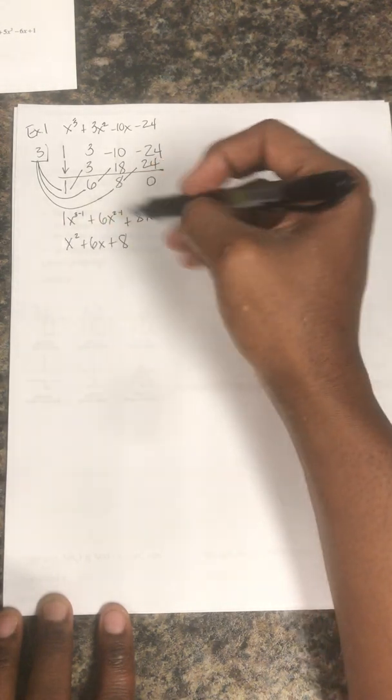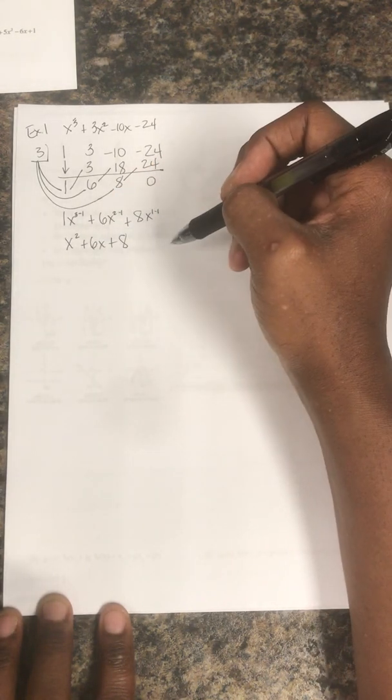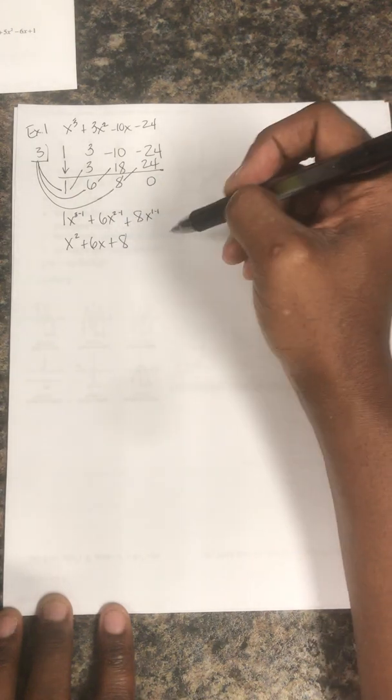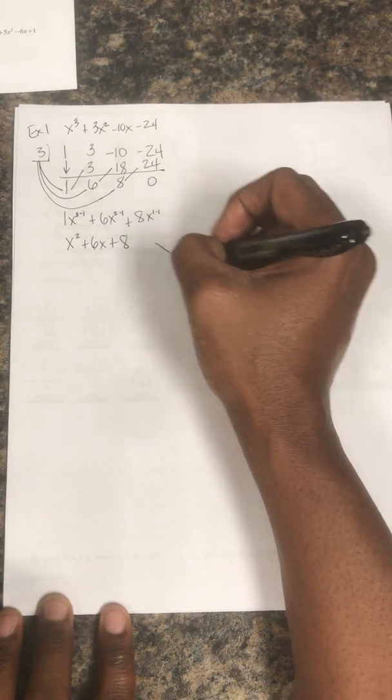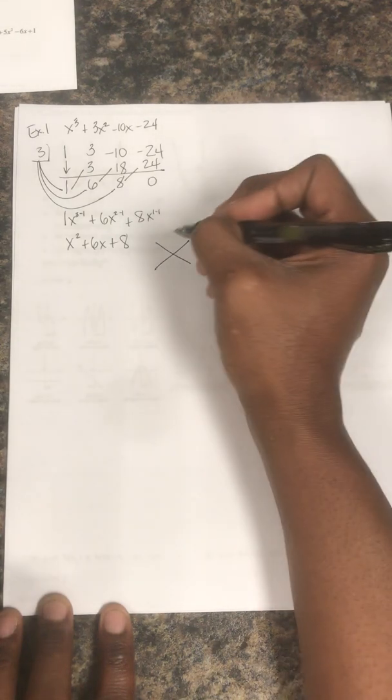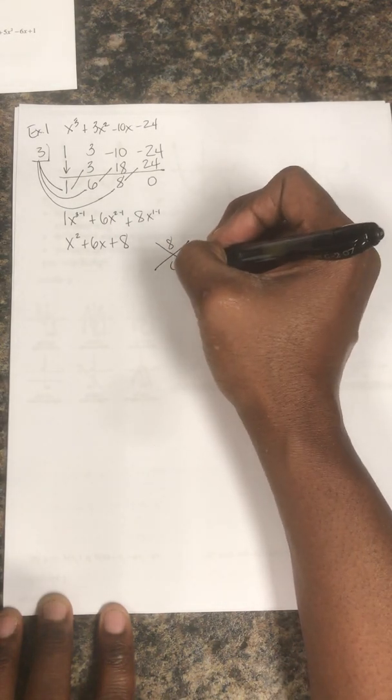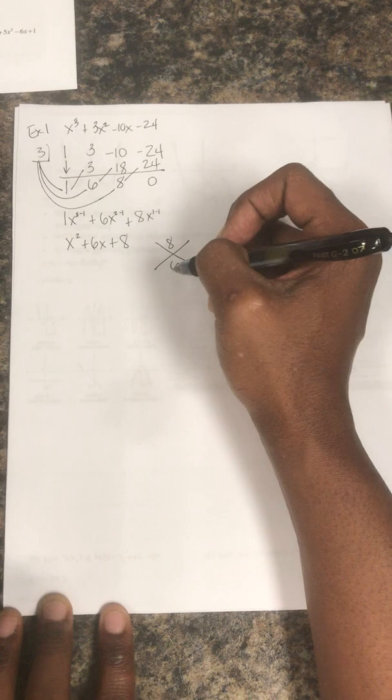So this is a trinomial. This is not a root. This is not a solution. So what we need to do is factor this. So again, we're going to come back and make our diamond over here, and we're going to put 8 up here and 6 down here, because 8 was our last number and 6 was our middle term.